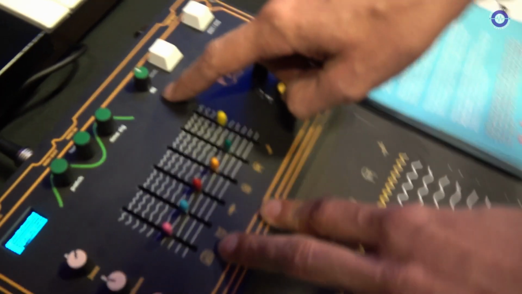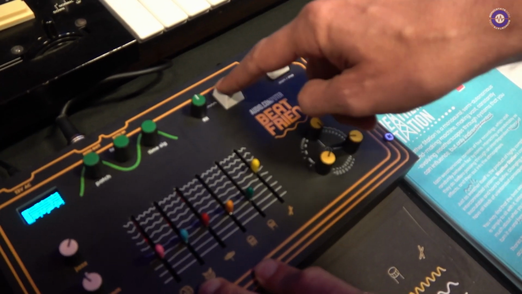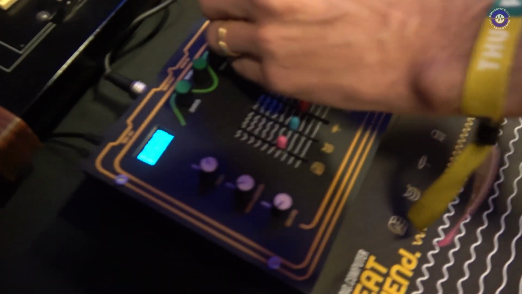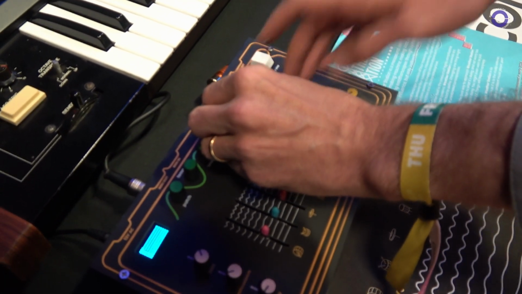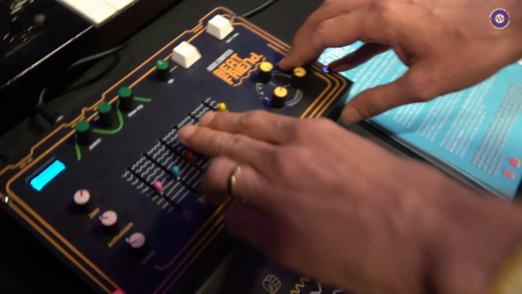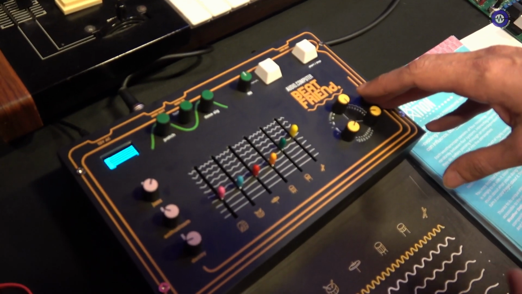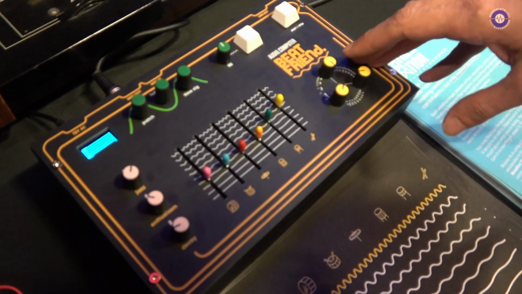A little bit of a nod to the old school. We've got a fill button up here, so you can throw in your fills. There's a few different varieties on that, which I like. So far you're just hearing analog sounds basically. And it sounds kind of like an analog drum machine. A nice one. It sounds lovely.